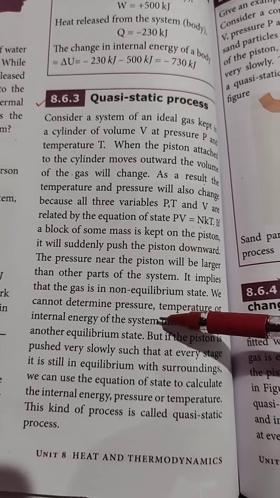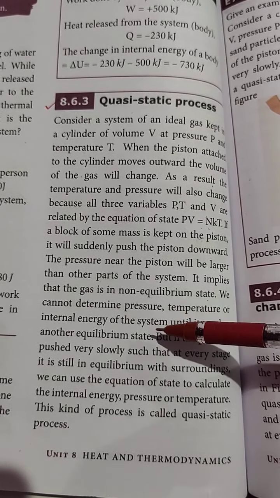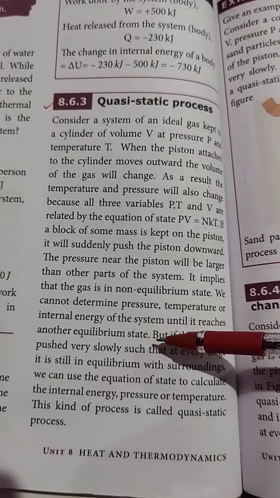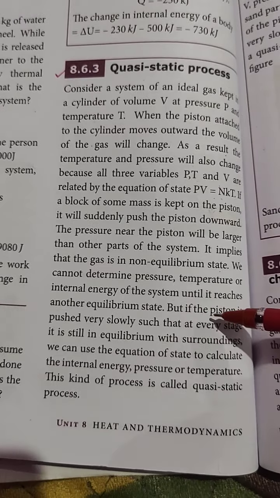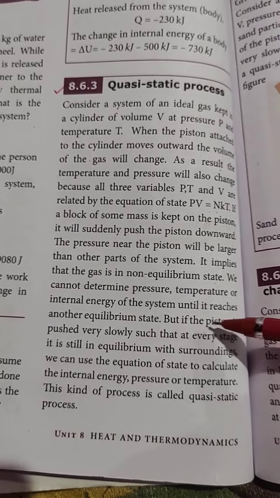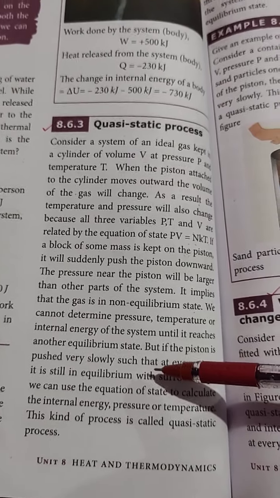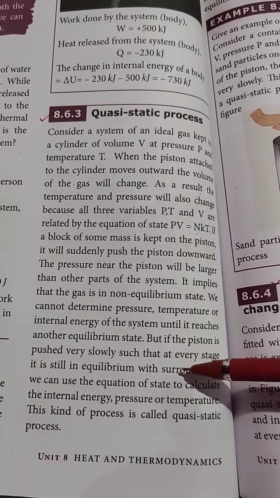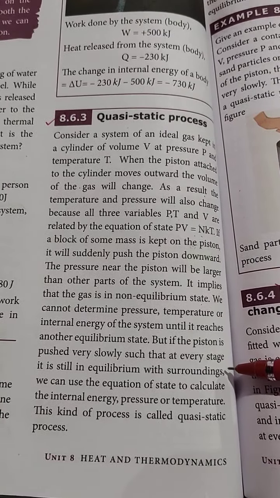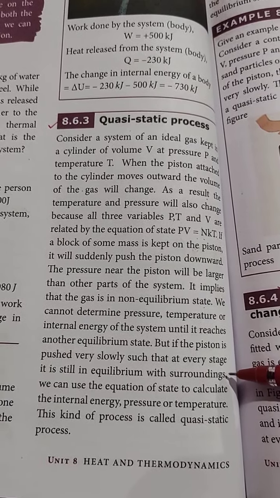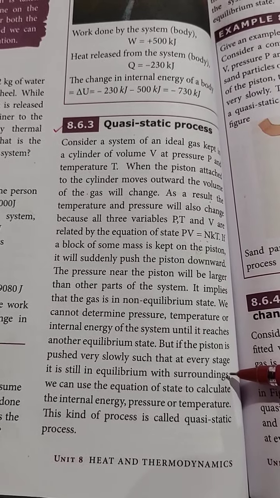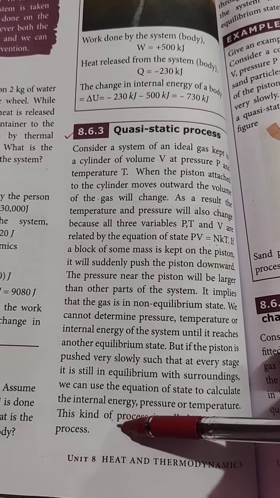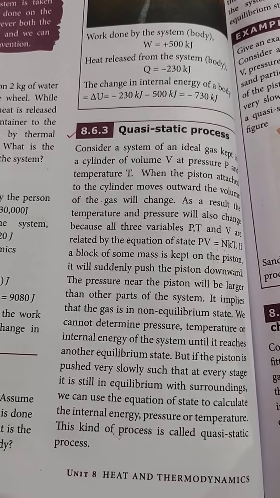We cannot determine the pressure, temperature or internal energy of the system until it reaches another equilibrium state. But if the piston is pushed very slowly such that at every stage it is still in equilibrium with the surroundings, we can use the equation of state to calculate the internal energy, pressure or temperature. This kind of process is called a quasi-static process.